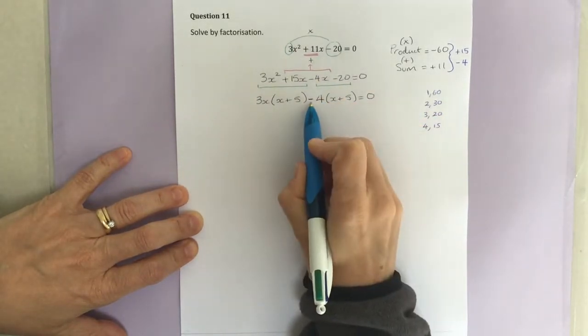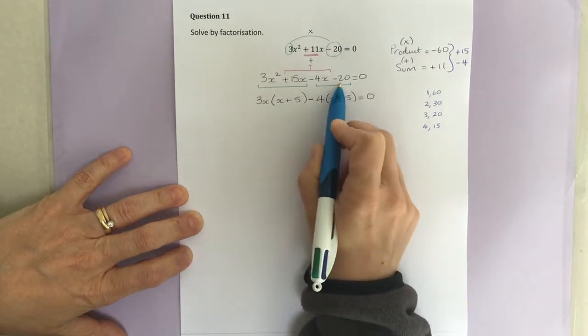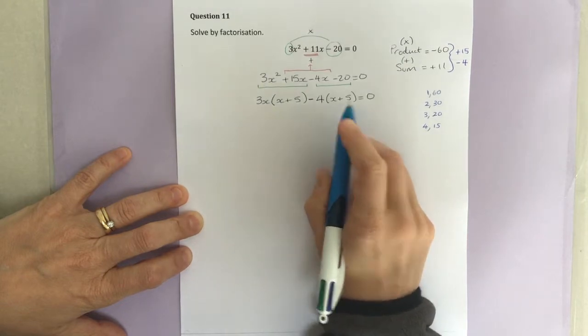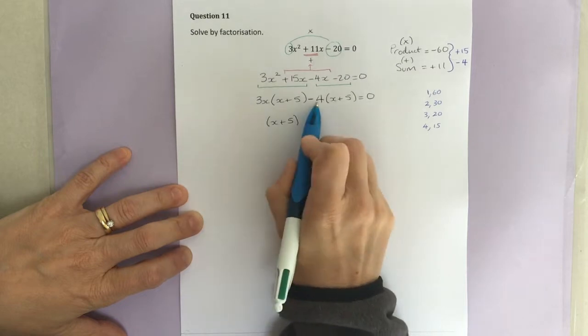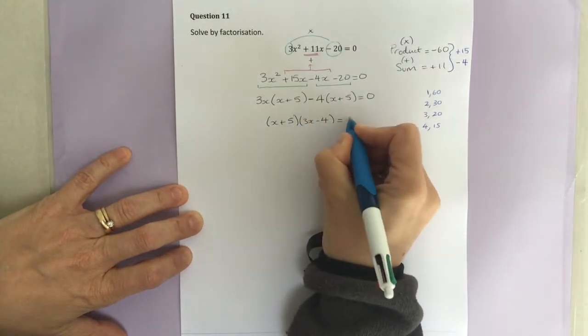And then I want negative 4x, so that needs to be a negative 4. And let's just check that. Minus 4 times x is minus 4x. Minus 4 times positive 5 is minus 20. So that definitely works. And now my factorisation is almost complete, but I need it in two brackets. So one bracket is going to be x plus 5, and the other is going to be 3x minus 4. And all of that equals 0.